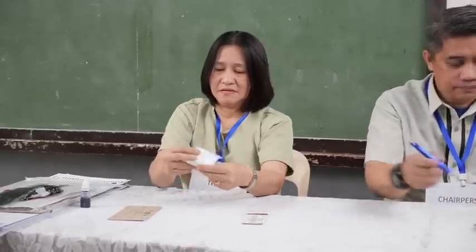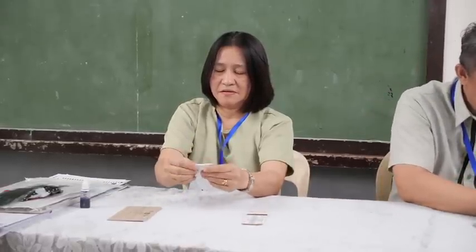Fold the ERs individually. Seal the first 8 copies of ERs with serially numbered seals and then place them inside their respective envelopes. Affix your signatures on the paper seals and envelopes on the space provided, along with the watchers present.